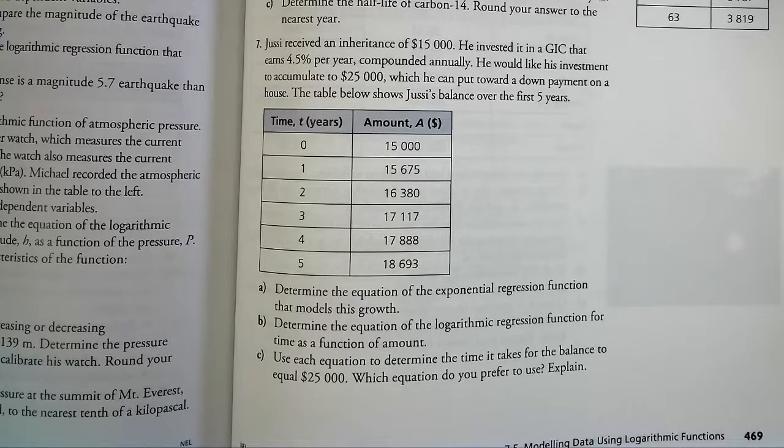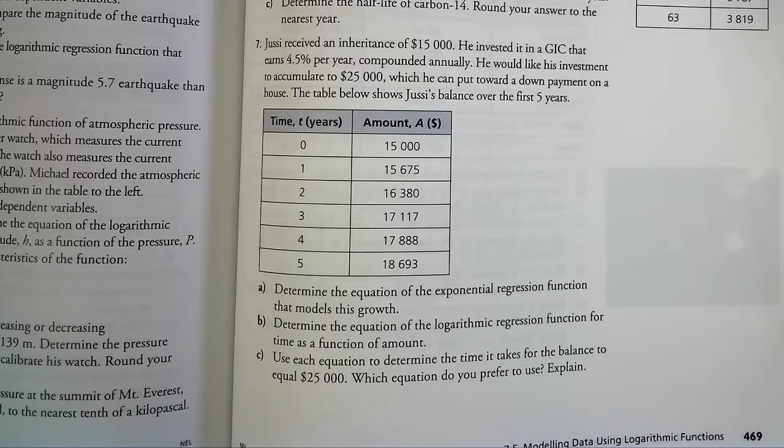Welcome to the solutions video for assignment 3.04, number 3. So that's questions 7, 8, and 9 from topic 7.5. In question 7, we've got someone who has made some investments. He's looking to make $25,000 off the original $15,000, and we've got the track for how much it is per year.